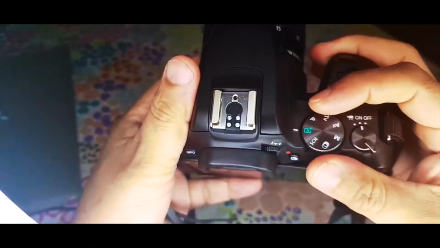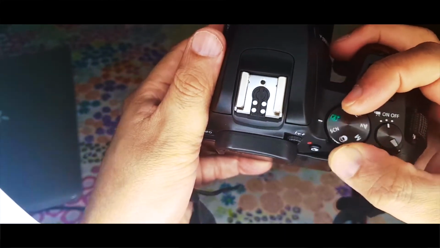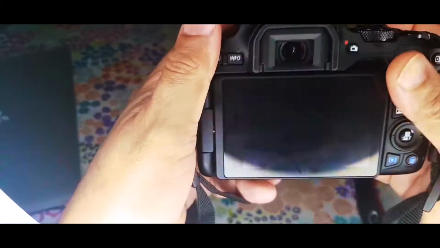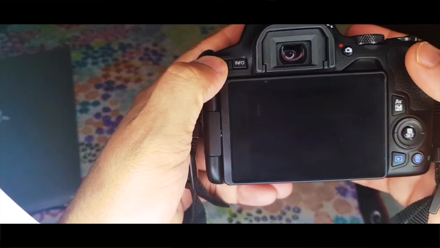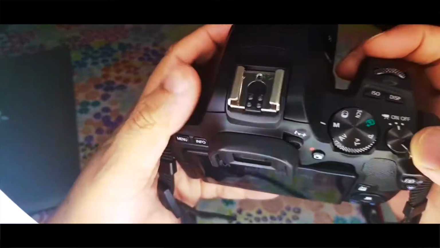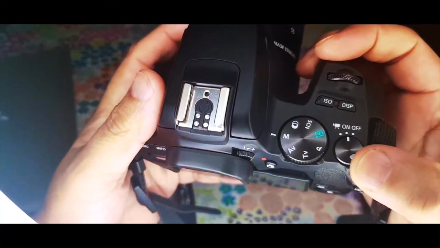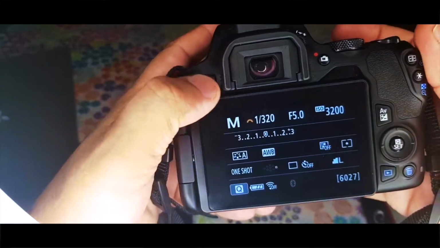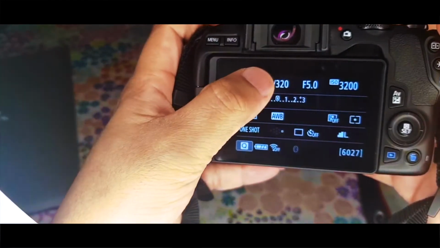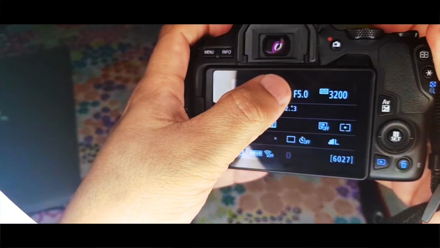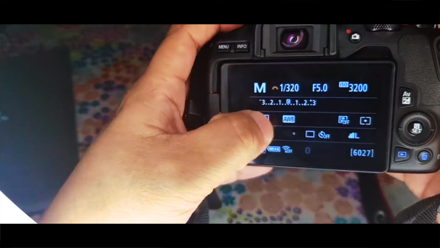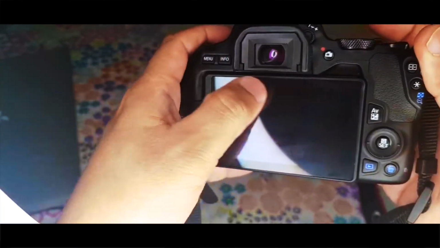So how do we change the ISO, aperture and shutter? I'm going to put it in manual mode, and then I'm going to go to menu. I'm going to switch the camera on first, so there's your on button. Put your camera on first, and then here you've got your shutter, your aperture, your ISO, your focal point. So we're going to be playing around with those three things.